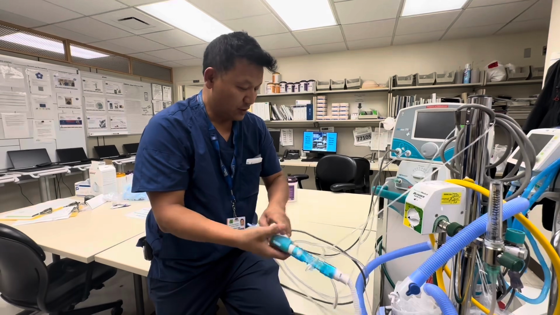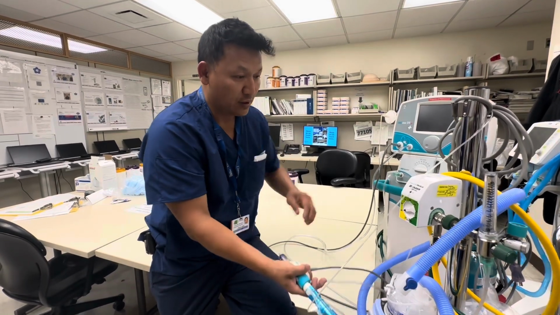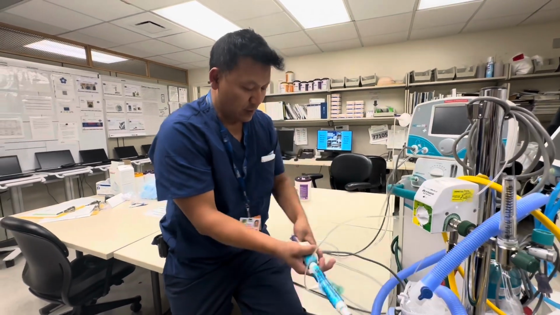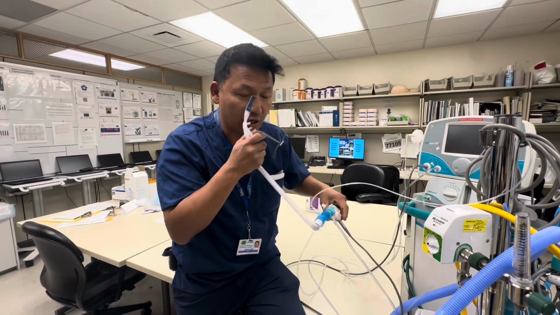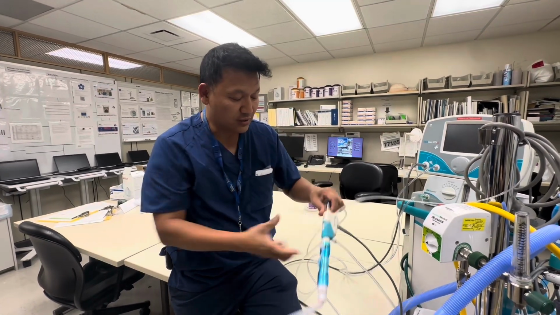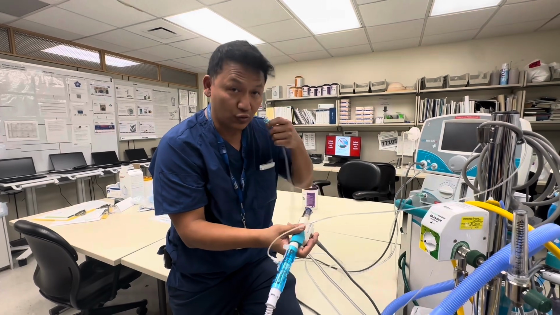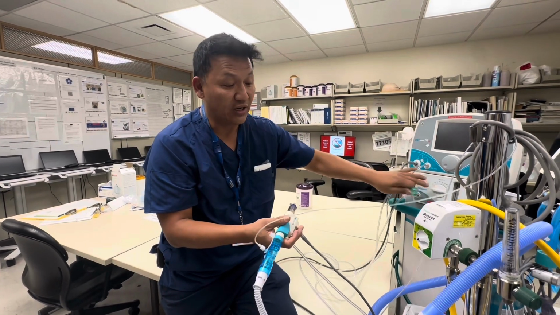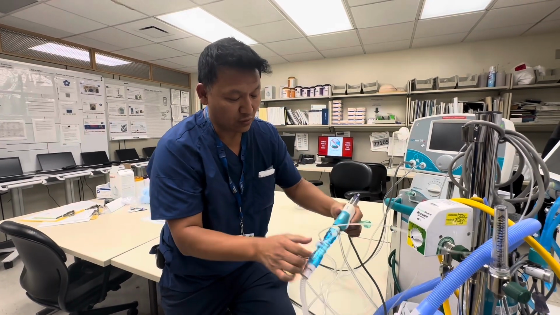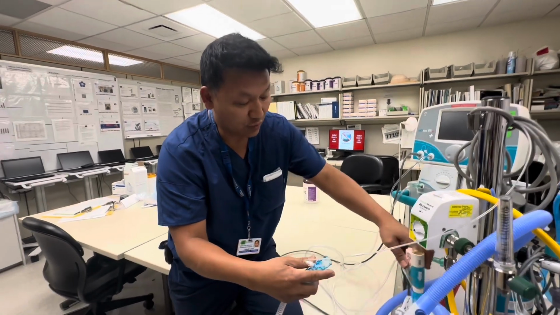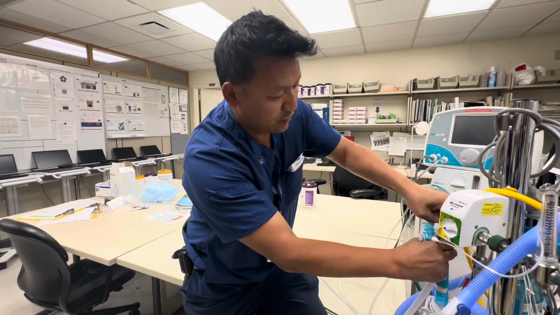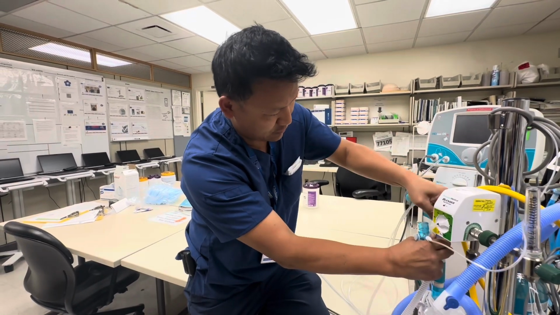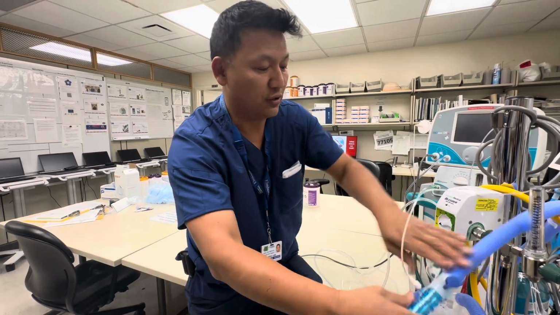The O2 was here, and then direct from the blender to here. The reason it wasn't working is because it was still reading 100% because this wasn't blending. So that's why we had to abort that technique, and then we had to use the blender. So it's the only way. So just letting you know.